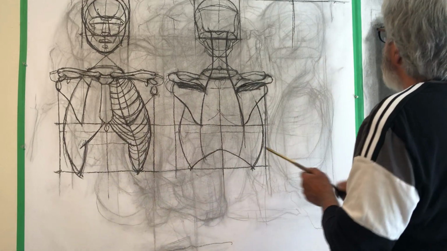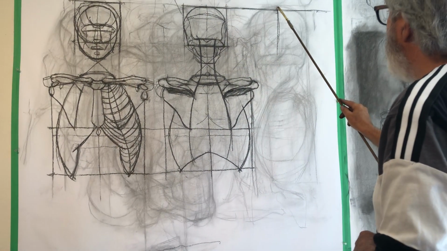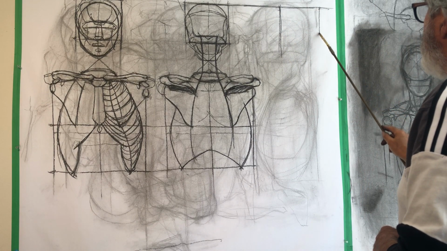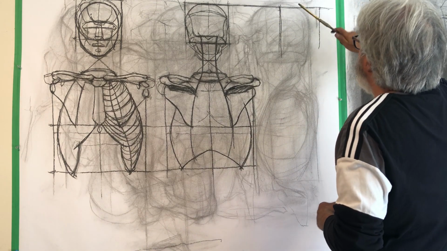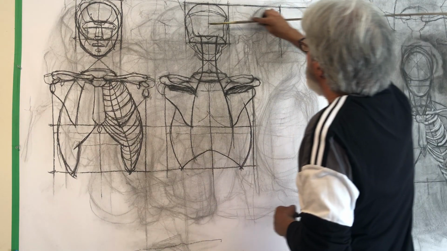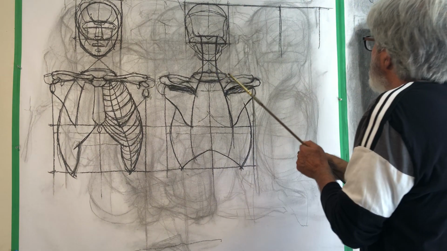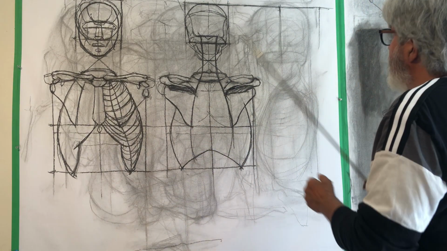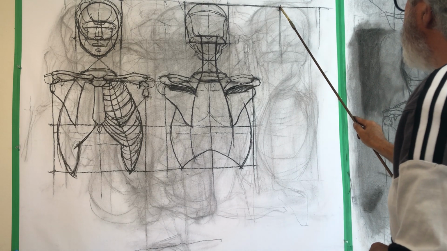Well, it might be a little bit smaller, but that's okay. See, check one more time. It's close. So, with our profile, we're doing 4 stacked boxes.